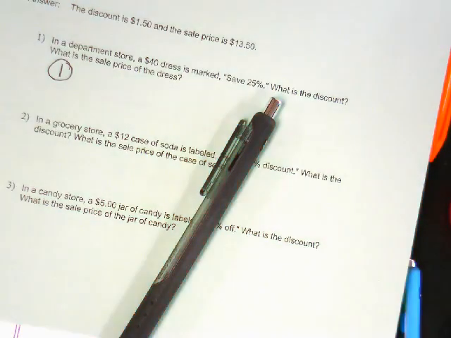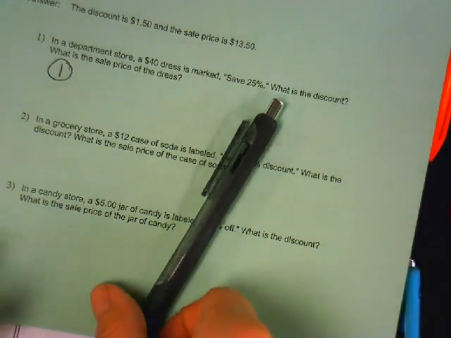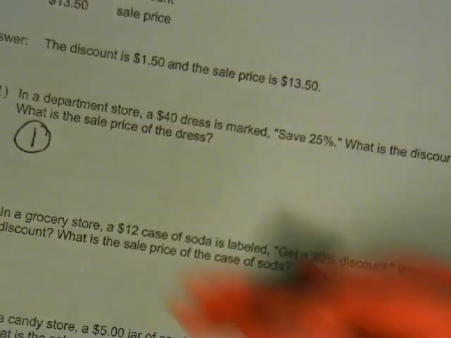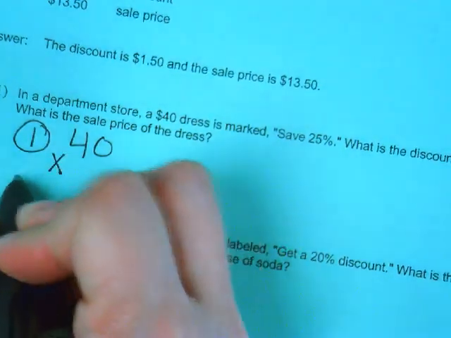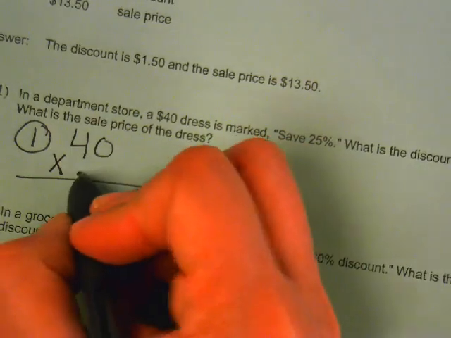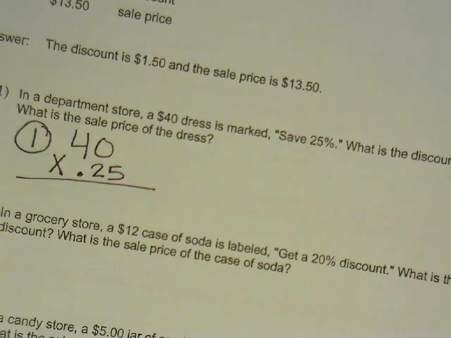So we can look back at our notes, right? What does step number 1 say? Times the decimal. Yeah, take your price and multiply it by your decimal. So what's the price? What's number 1? What's the price? Oh, 40. 40 times what's my percent written as a decimal? 0.25. Can I drop the 2 or the 5? Nope. You can only drop zeros. All right, plug it into your calculator.